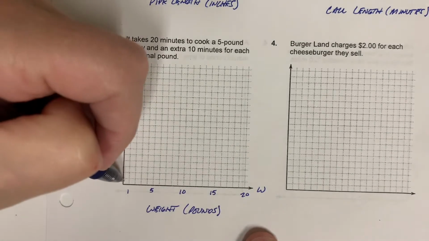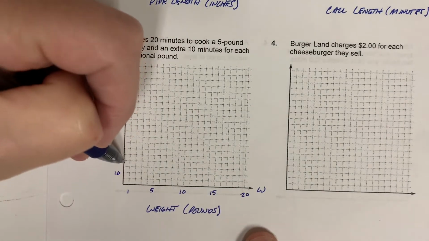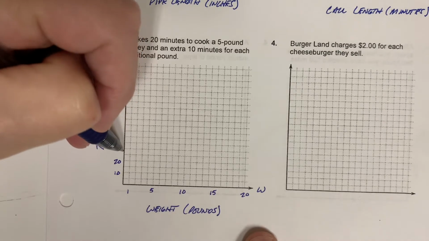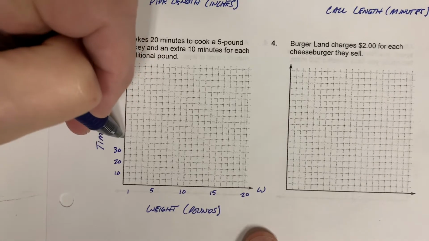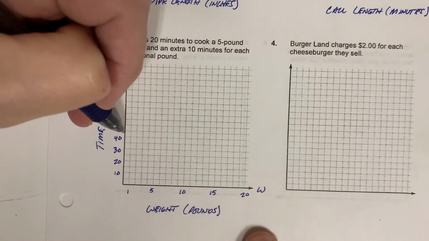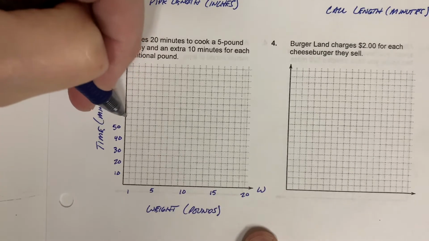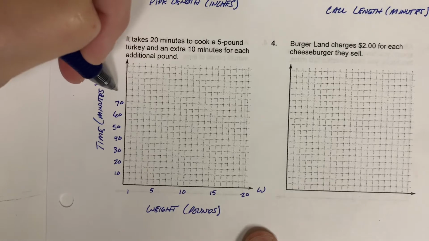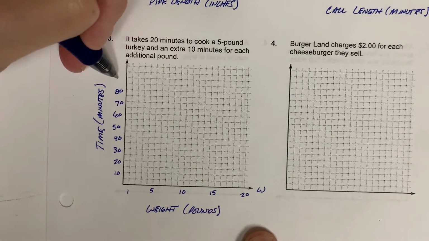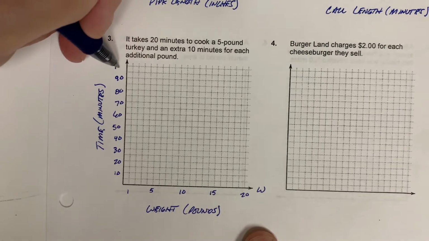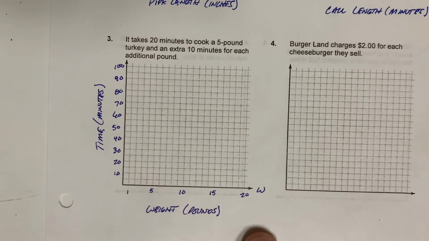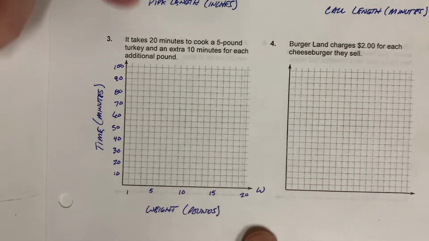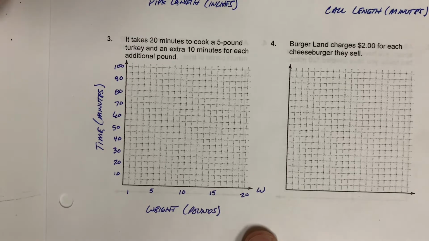So it'd go 5, 10, 15, 20, 25, 30, 35, 40, 45, 50, 55, 60, 65, 70, 80, 85, 90, and 95, 100. All right, so our initial setup, 5-pound turkey is 20 minutes.